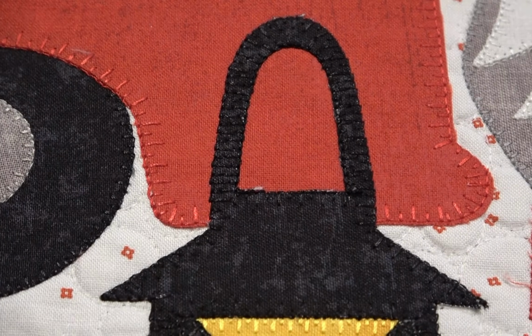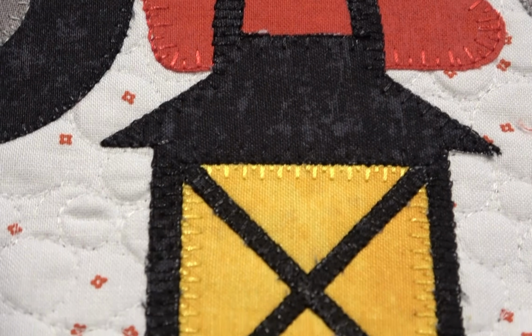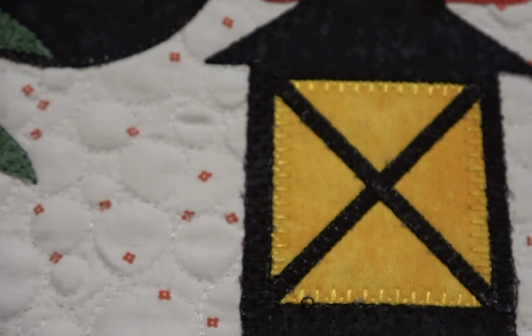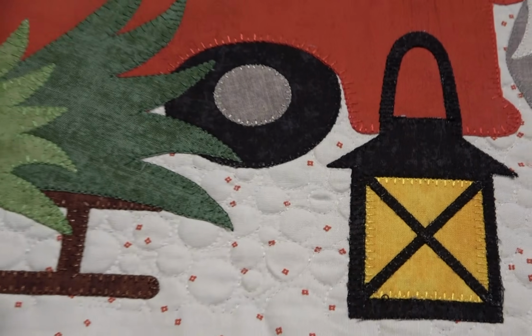So I hope this was helpful. I hope you enjoyed this. If you want to be able to create your own applique designs, this is Stitch Artist 2. I've got a link to it below the video.